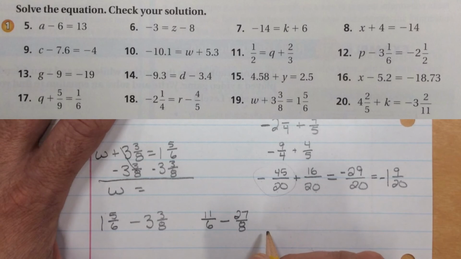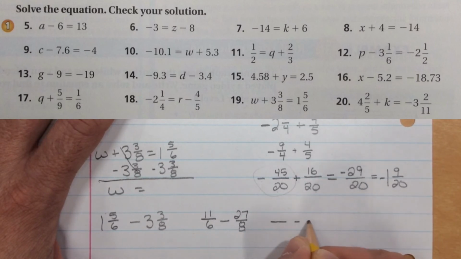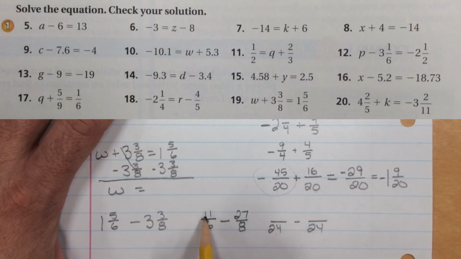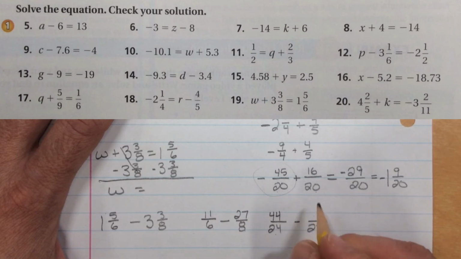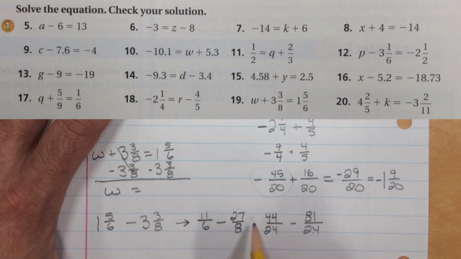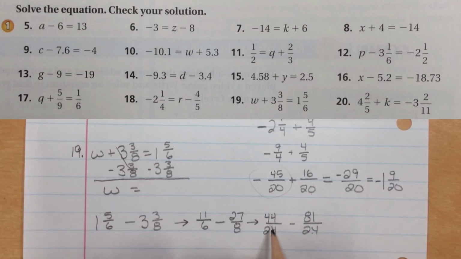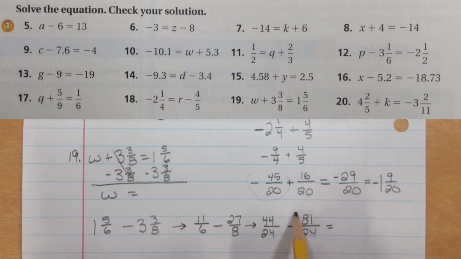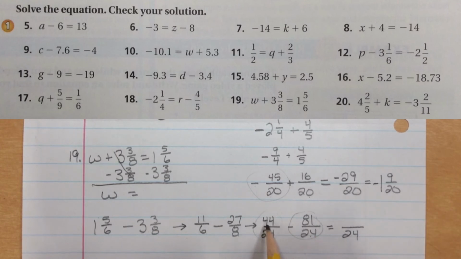Now I need a common denominator. They both go into 24. So we'll make them into 24ths. 6 times 4 is 24. 11 times 4 is 44. 8 times 3 is 24. 27 times 3 is 81. Okay, so now I can subtract, because I've got different signs here. My denominator stays 24ths. 81 and 44, if I subtract those, I get 37.